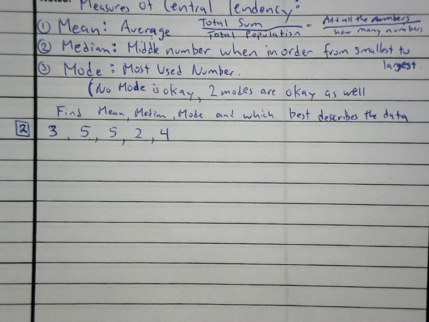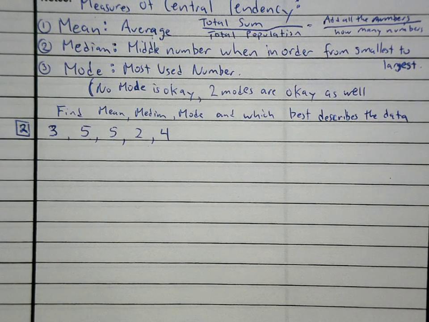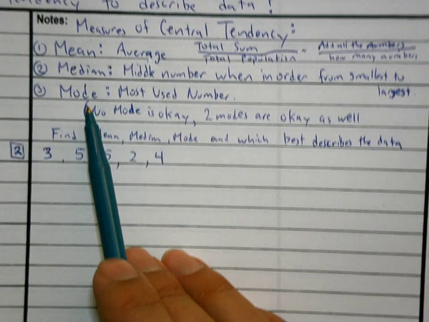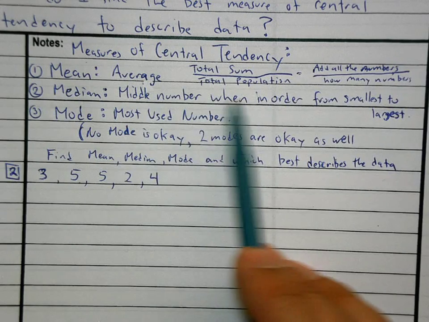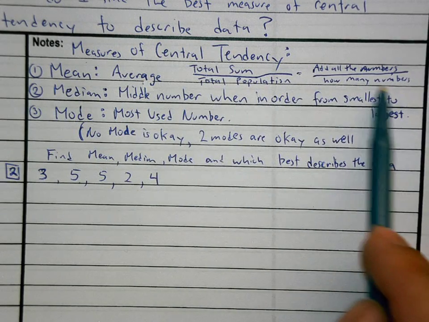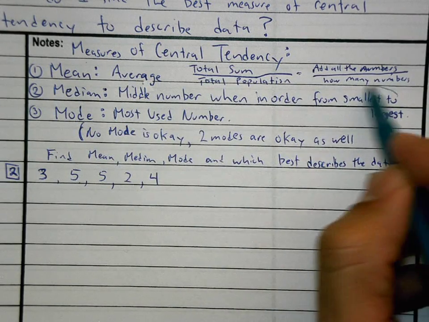The first thing that I always find is the median. Because the median, you have to do something first. Let me go up here where it says median, and it says the middle number when in order from smallest to largest. So this is the very first thing that you have to do.